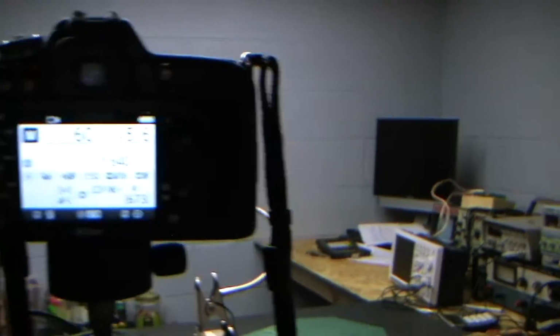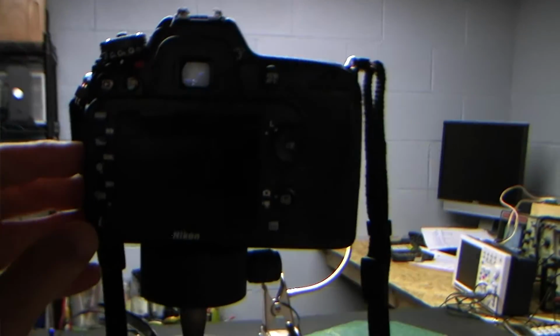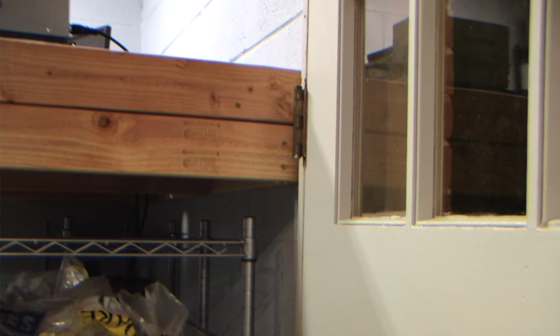What I can do is turn on automatic ISO. I'm going to have to set the camera down for that. Hold on a second. I want to turn on auto ISO. Okay. Now, in manual mode, you can see we now have auto ISO.